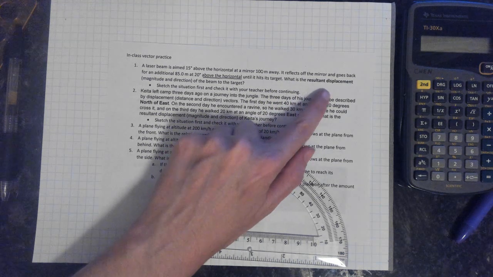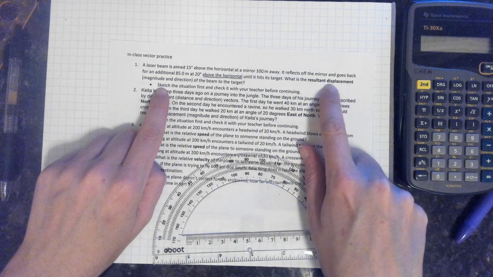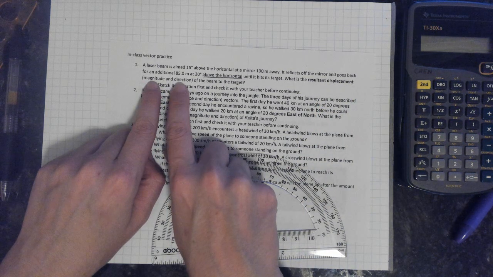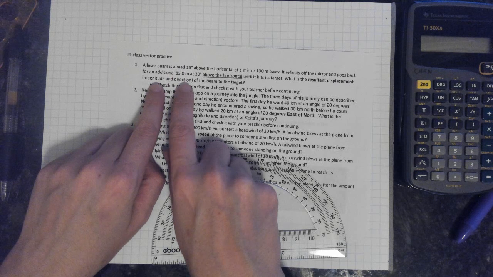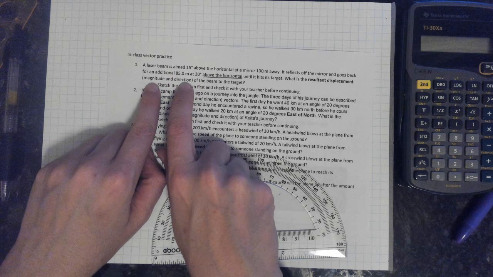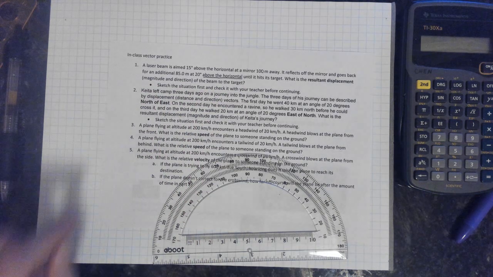What is the resultant displacement? Whenever we see resultant displacement, we have to calculate the magnitude and the direction, even if it doesn't say in parentheses magnitude and direction, of the beam to the target.